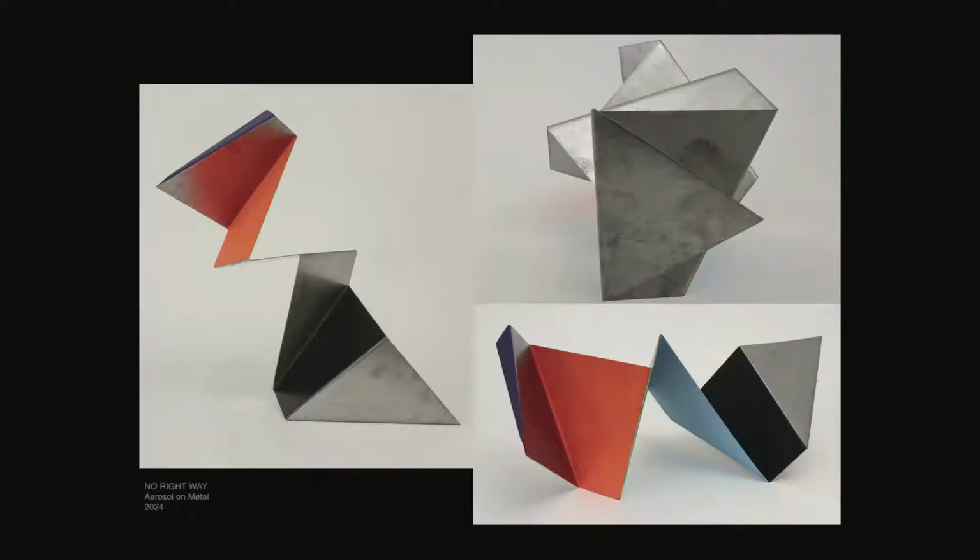Oh my lordy. Okay. And so this is where I'm at right now at this particular moment, making metal pieces and very, very much thinking about installation over the next couple of years. This piece is called No Right Way. From one side, it's completely metal, and then from the other side, it's pretty much all color. So it's kind of playing a little bit of an illusion on you while walking around it.